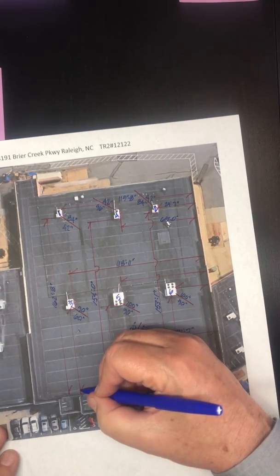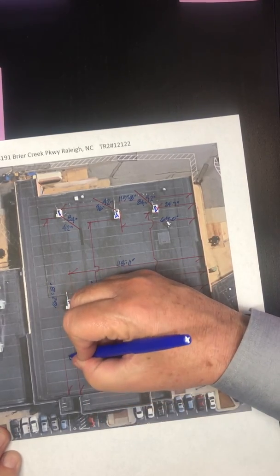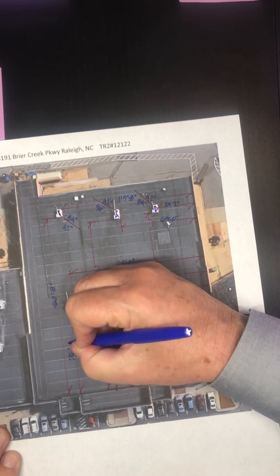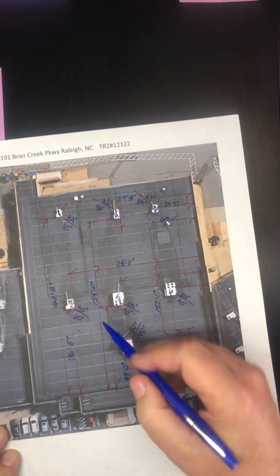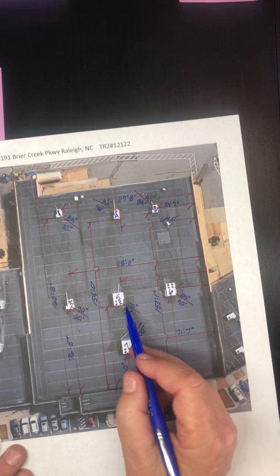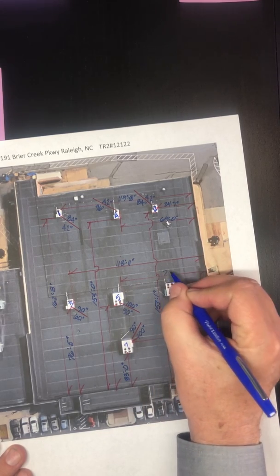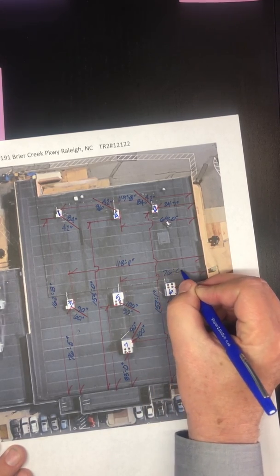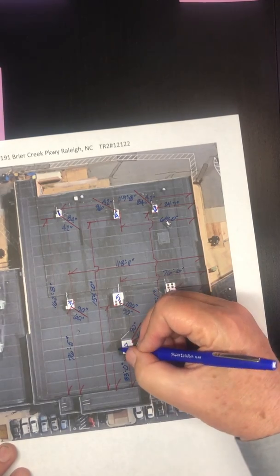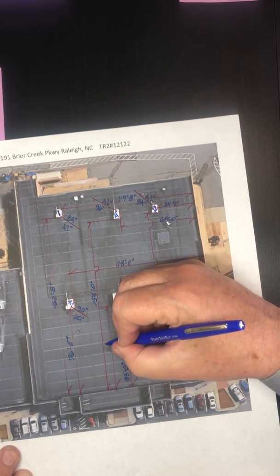And shot it against this wall here, 76 foot 5 inches. Went to unit 5 and measured 76 foot 6 inches. And then this wall, 76 foot 0 inches.